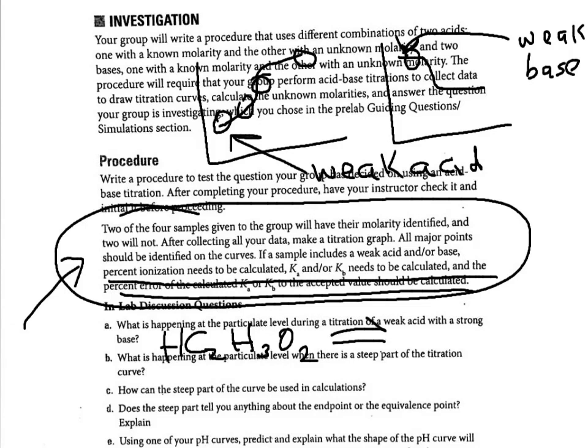And so your equilibrium here would be, it's giving off an H plus, and then it's forming C2H3O2 minus, acetate. Okay, and then you've got your ice table.